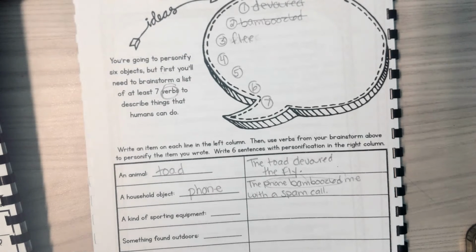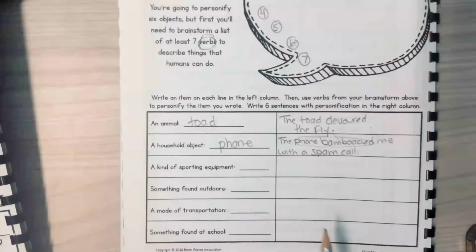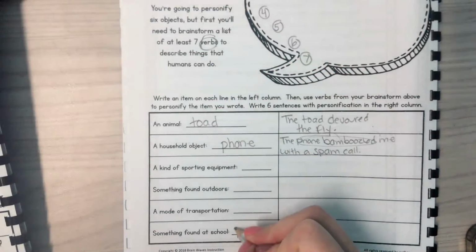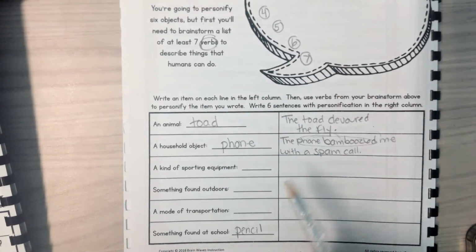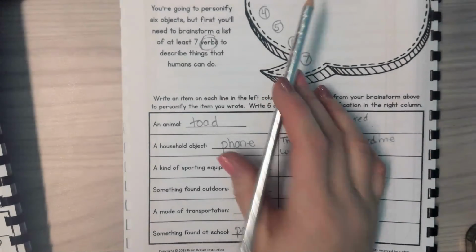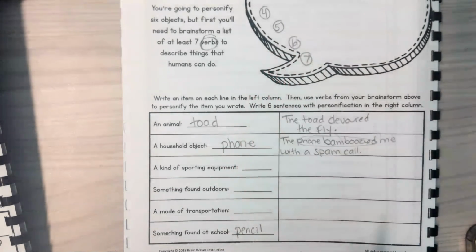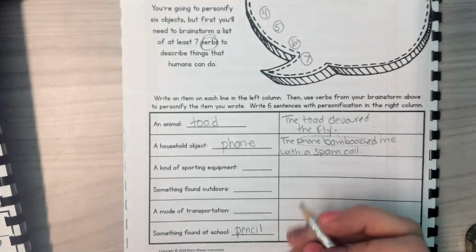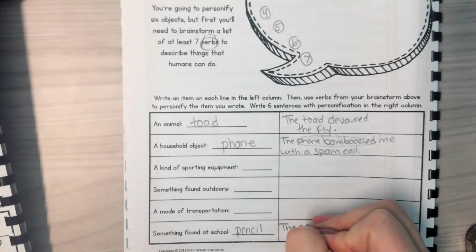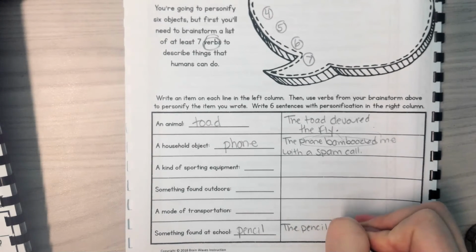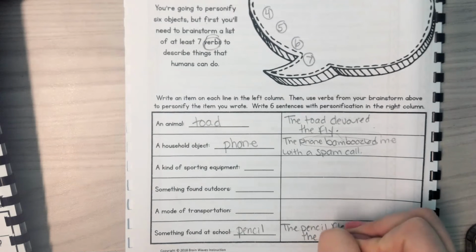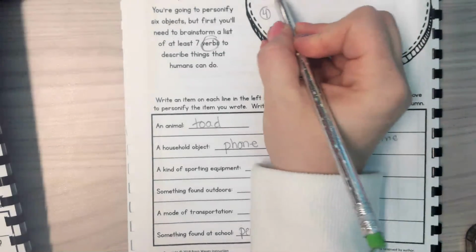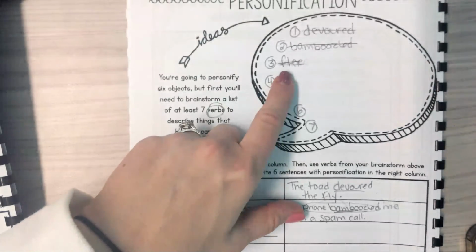Here, I'm going to try to use my flee one. So I'm going to jump down to something I found at school, or something found at school. I'm going to use a pencil since that's what I'm writing with. Pencil. And I'm going to change flee to fleed, which is probably fine. I'm going to put, or fled, maybe fled. The pencil fled the desk because it rolled off the desk. Going, whoop. So it fled the desk. The pencil fled the desk. So there's my word fled. Now I've used flee, fled. It's the same thing. It's just a different form of the word.